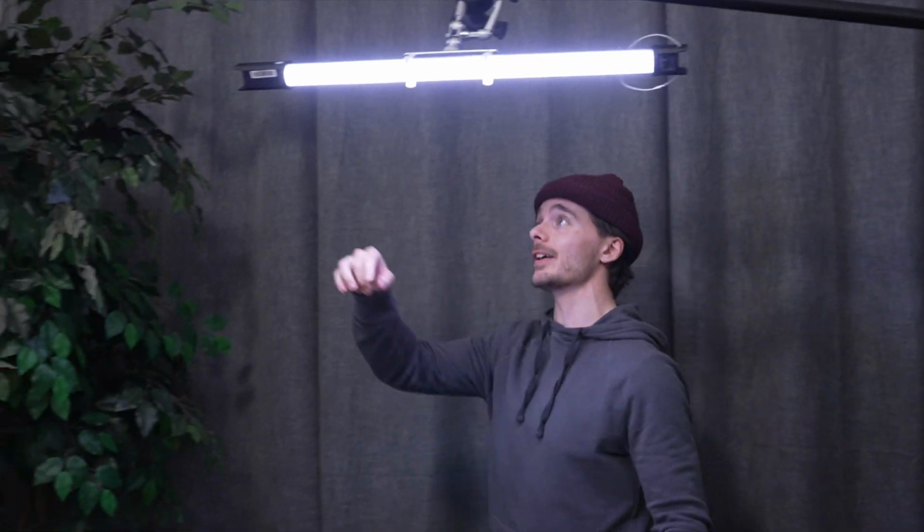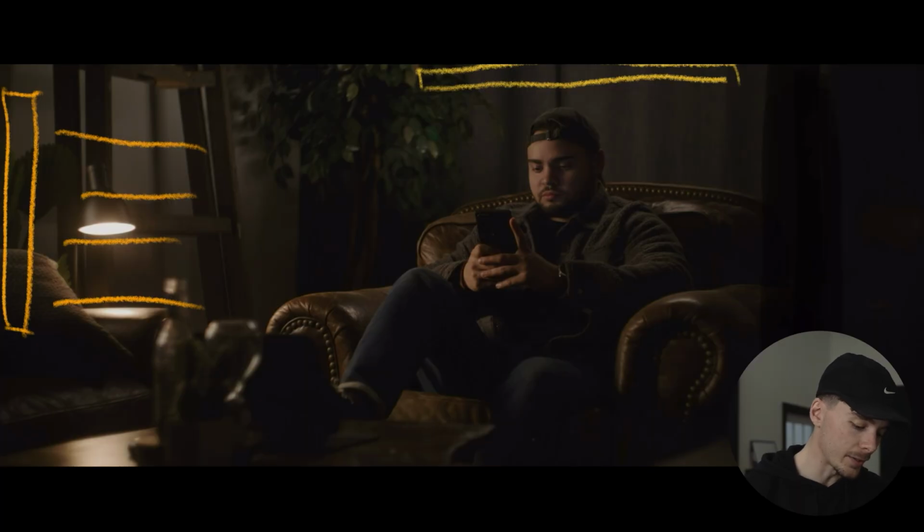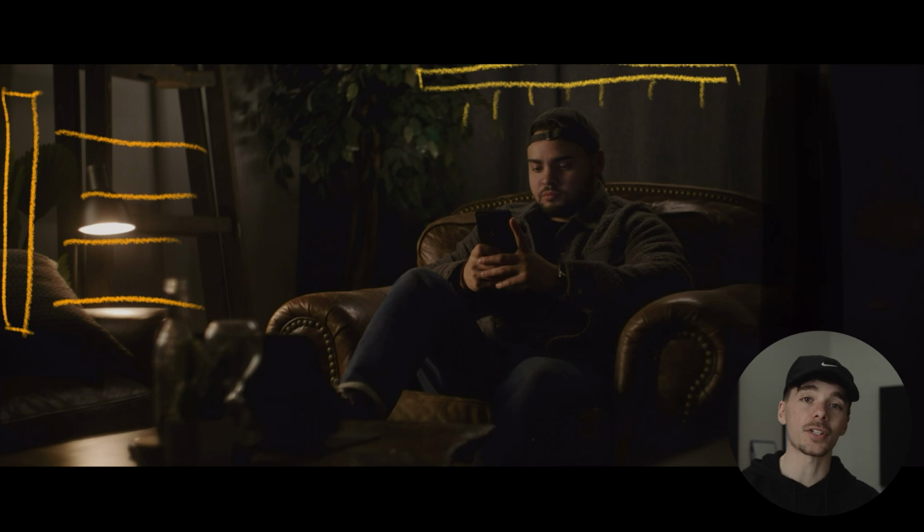But I have a tube light boomed out right behind talent right here, just blasting some nice 3000 Kelvin light right off the back of talent's head just to separate him from the background. And the reason why I have this light set to 3000 Kelvin is to match the rest of the color temperatures of the ambience of the entire shot.